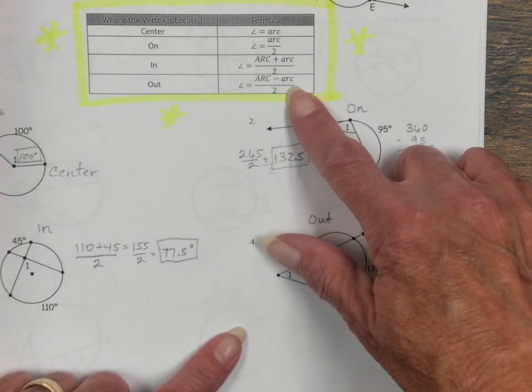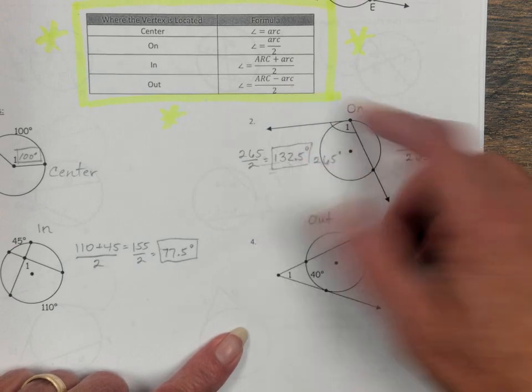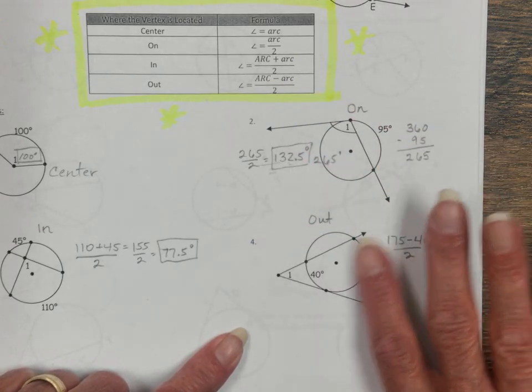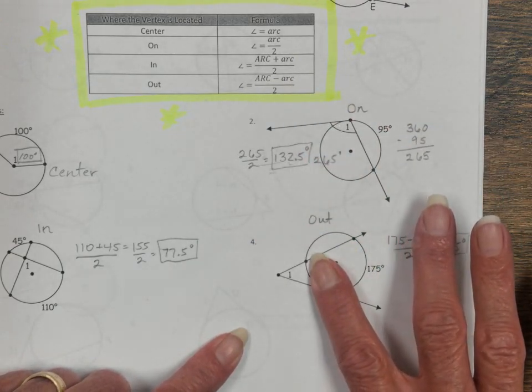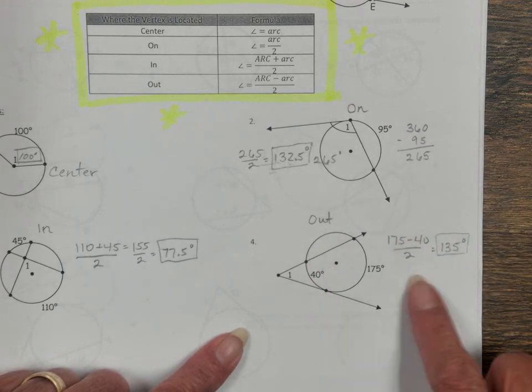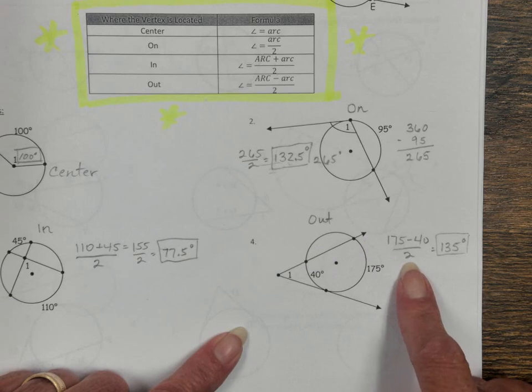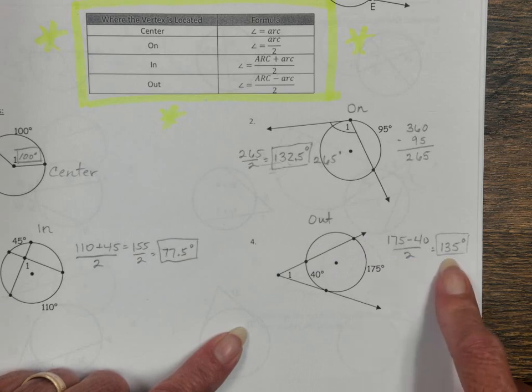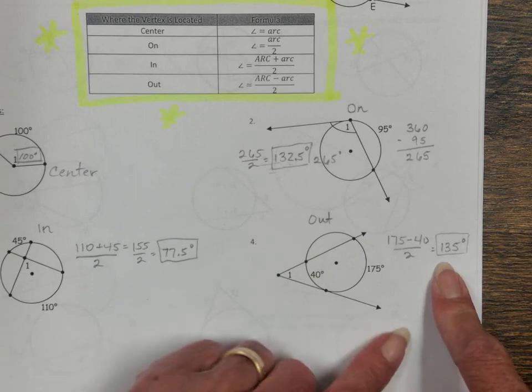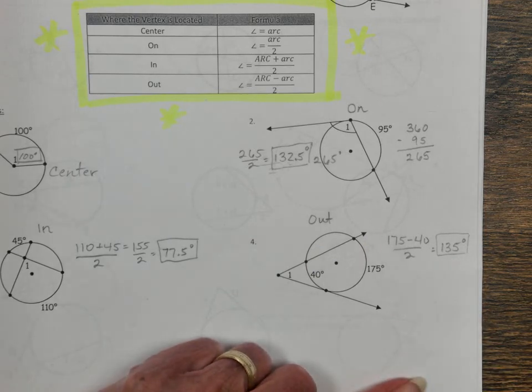So big arc minus little arc, or far away minus near, divided by 2. In this case, it's 175 minus 40 divided by 2. When I put that into my calculator, I got 135, but I neglected to divide that by 2.